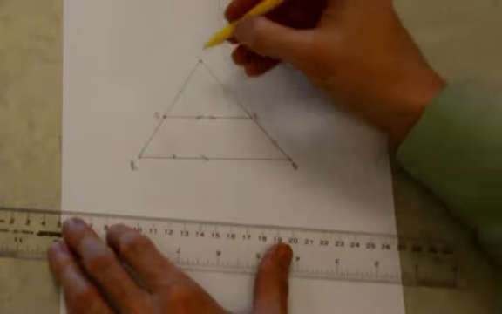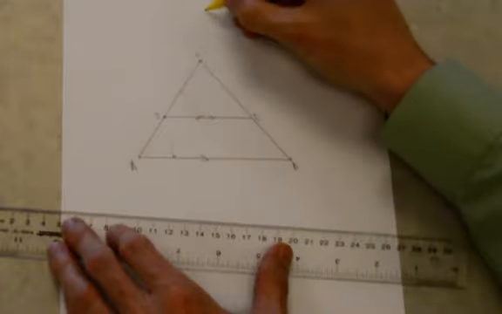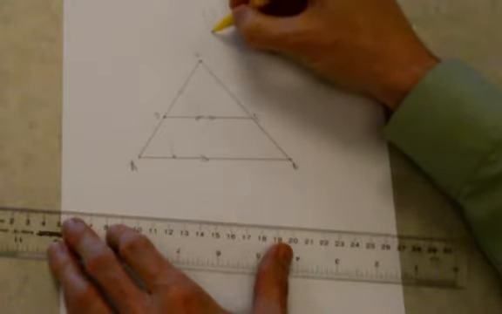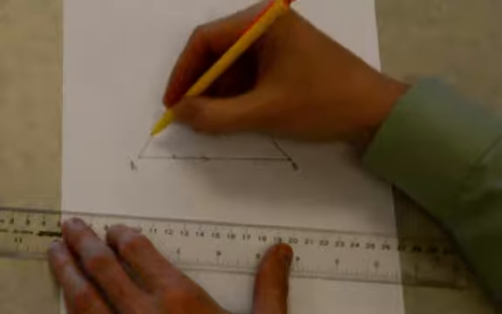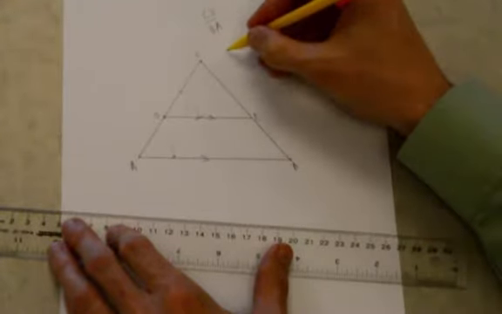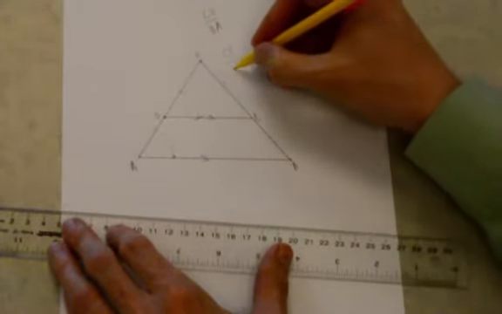Now what we want to do is compare the different ratios. We want to compare CD to DA, these two segments, and we want to compare that with CE to EB.